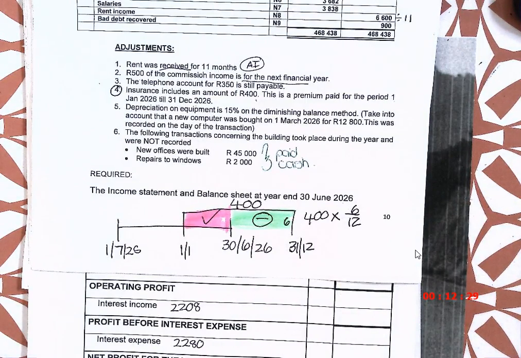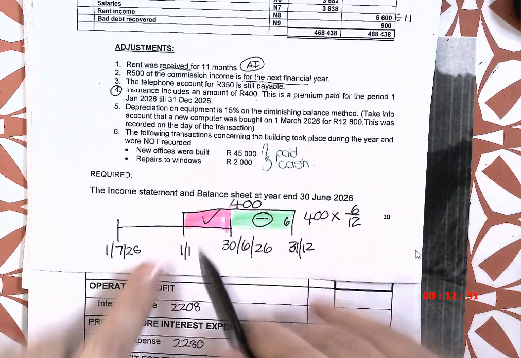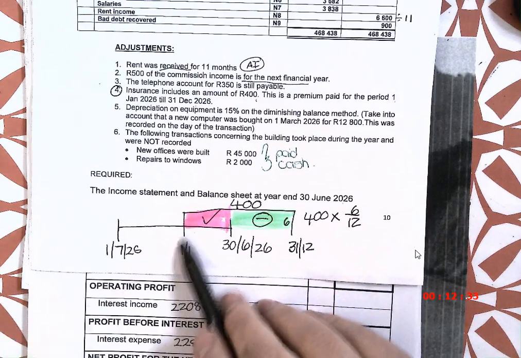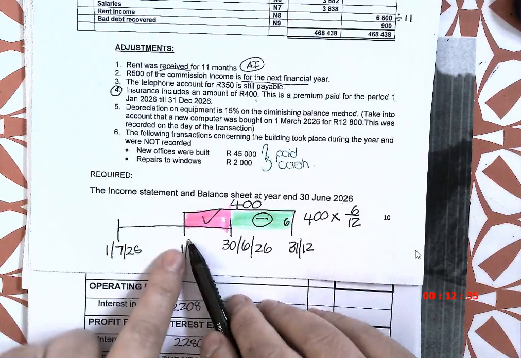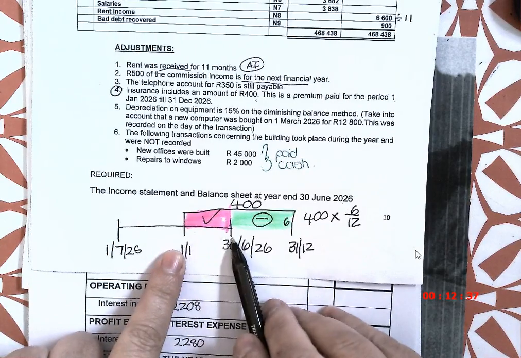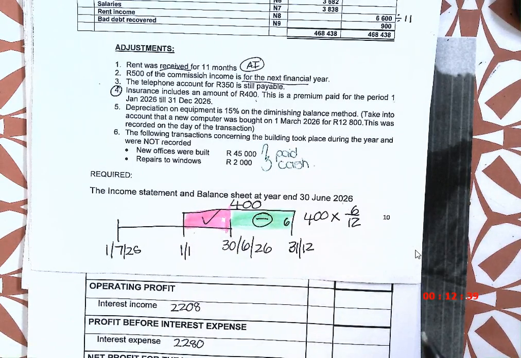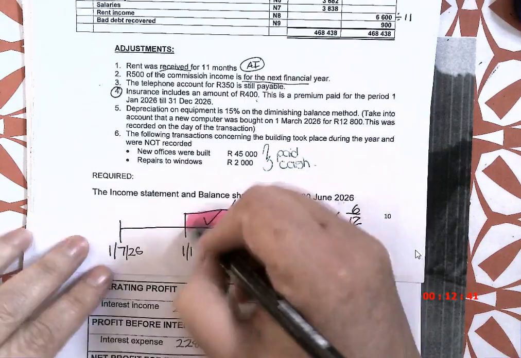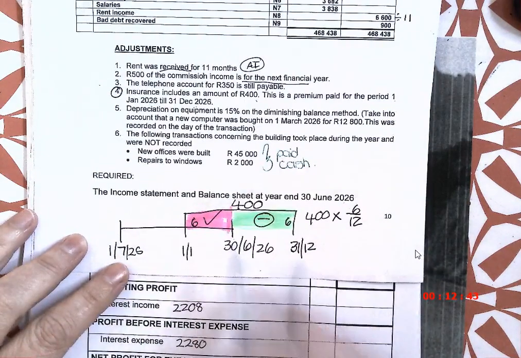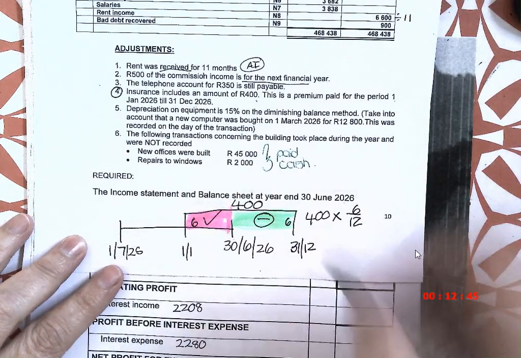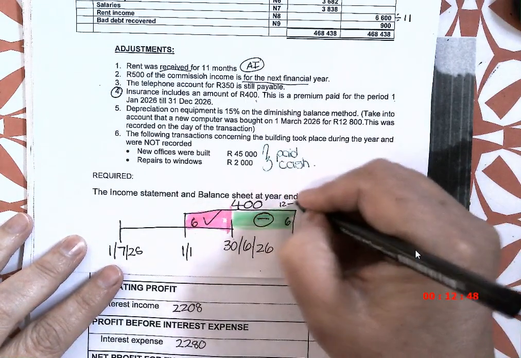Inside my year, here, they started paying 1st Jan till the end of the year. So it's January, February, March, April, May, June. It's 6 months. So how many of the 12 months is prepaid? 12 minus 6 gives me 6.